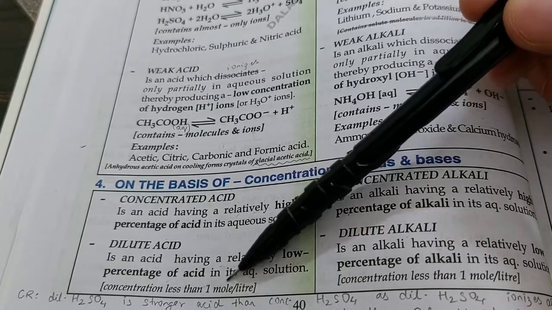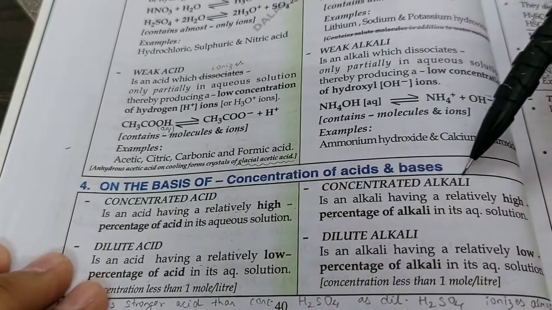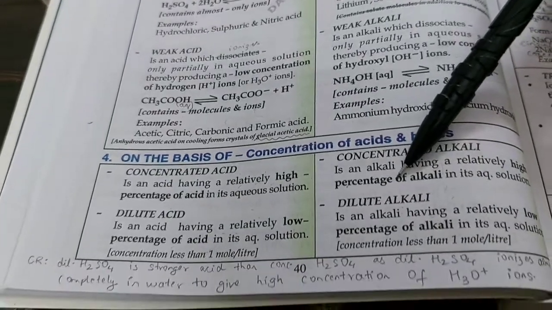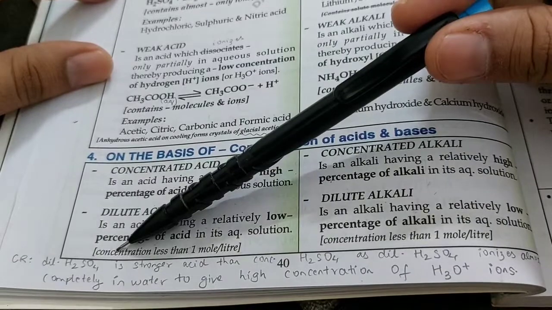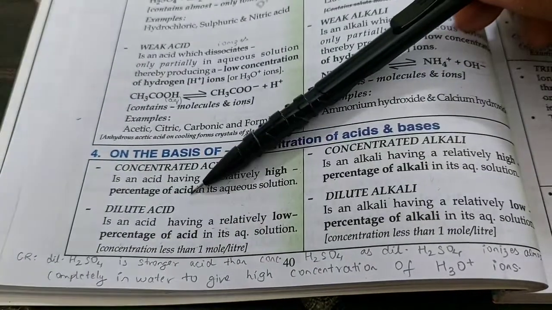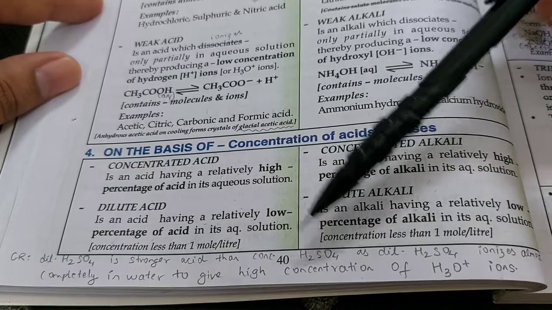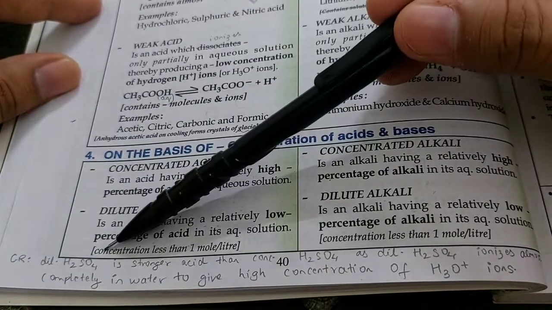You'll study more about it in chapter number 4. Similarly, we can define concentrated alkali and dilute alkali as well. Now, there is a GR you should write down in your book. Dilute sulfuric acid is surprisingly stronger than conc sulfuric acid. Yeah, conc sulfuric acid has relatively more acid in the same volume of water compared to dilute sulfuric acid.